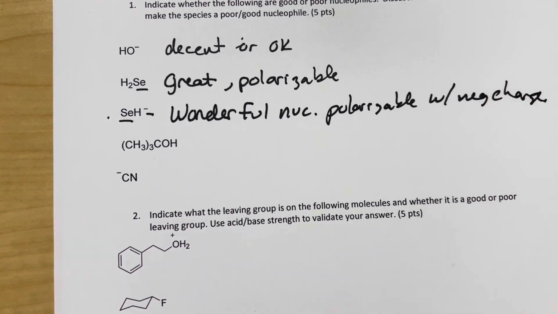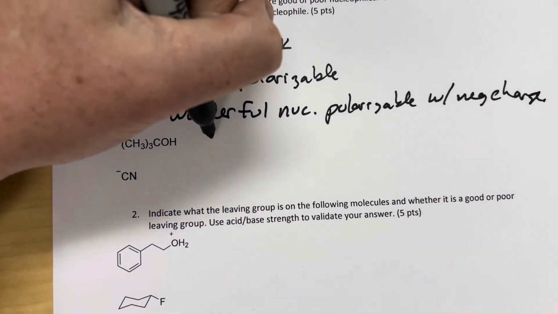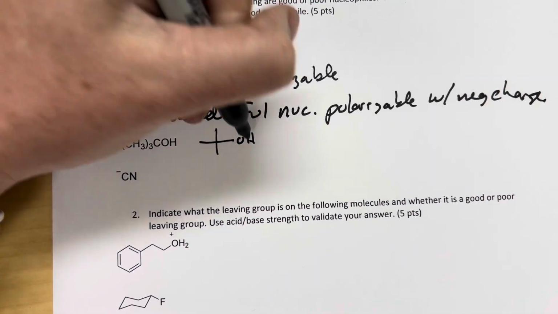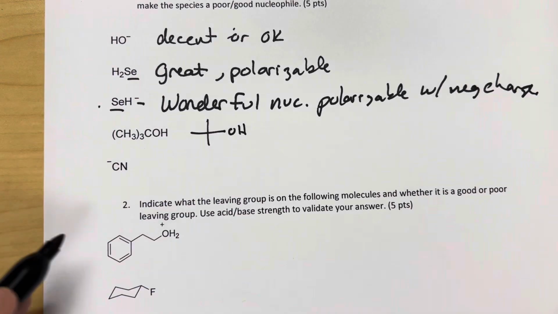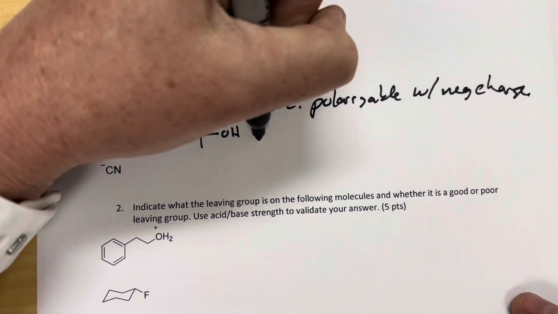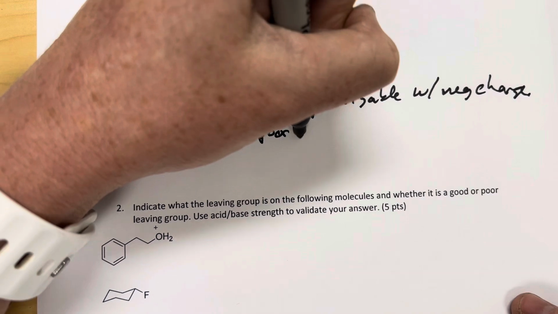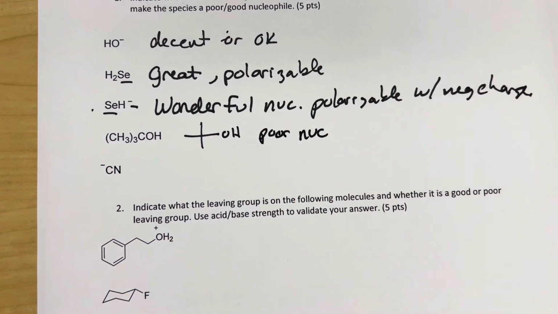Then we get to this thing. Hopefully you recognize this, tert-butanol here. It's pretty big, right? It's big, it's bulky. Because of that, it's a poor nuke. Nukes like to be small.